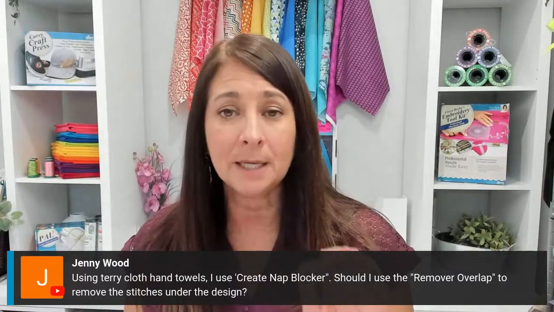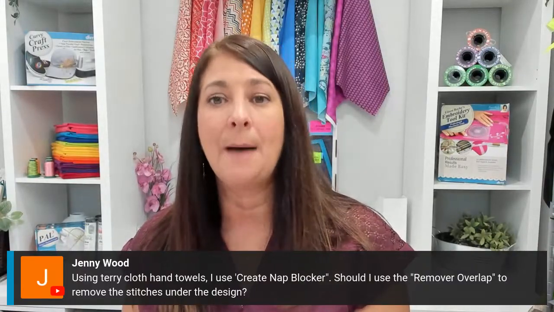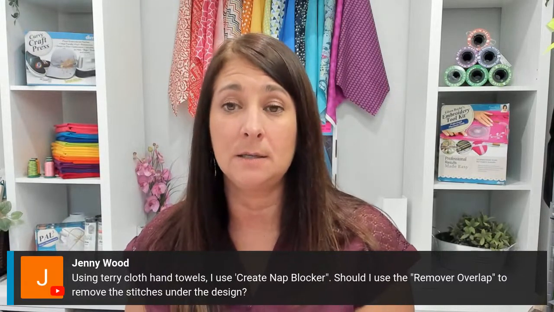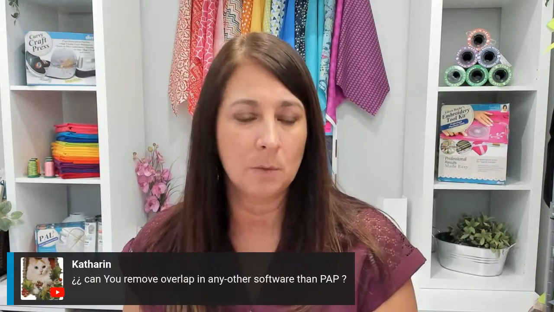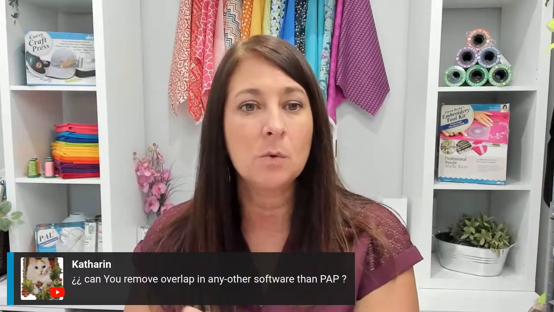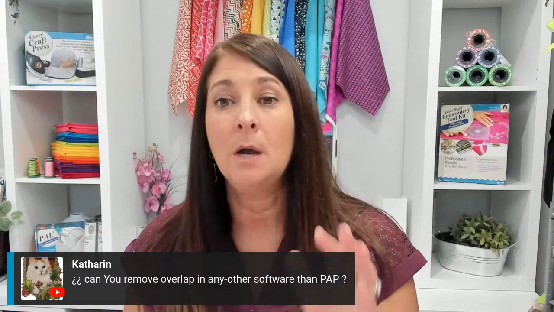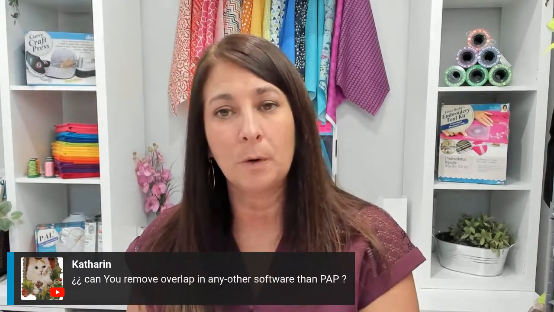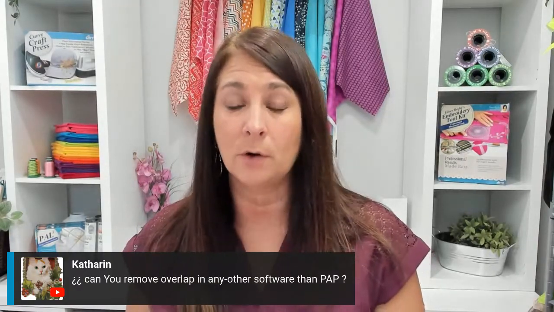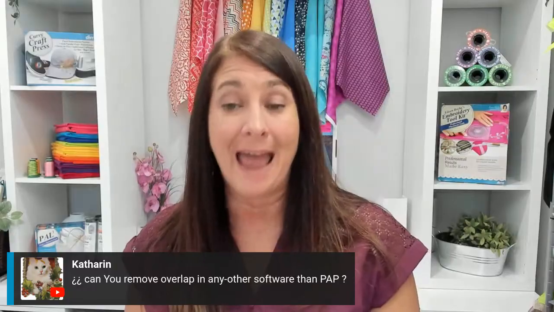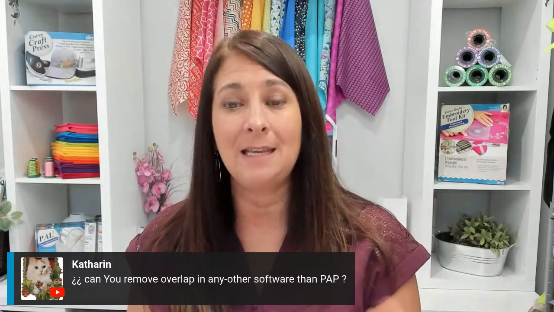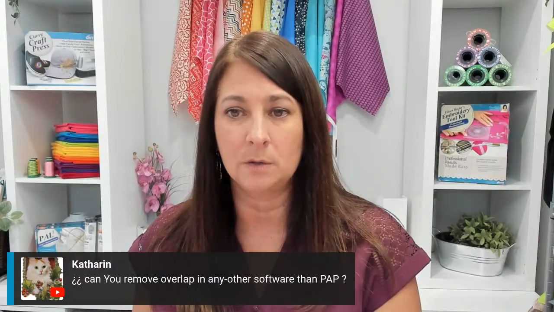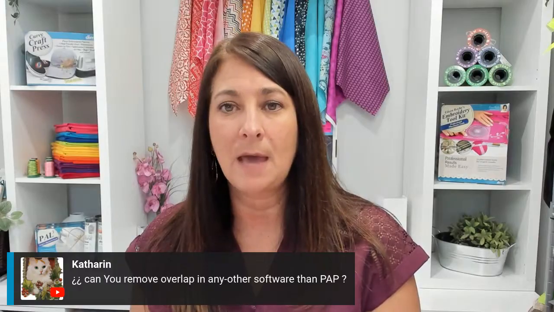Now, the applique remove overlap automatically happens when we save, and I'm going to show you that. It is in other programs, and we'll talk about that. So Catherine, can you remove overlaps in any of the software? The remove overlap that I'm using right now is only in Perfect Embroidery Pro. I'm going to show you the remove overlap that automatically happens with applique coming up next, and that is in multiple pieces of software as well. So we'll see that when we go back.